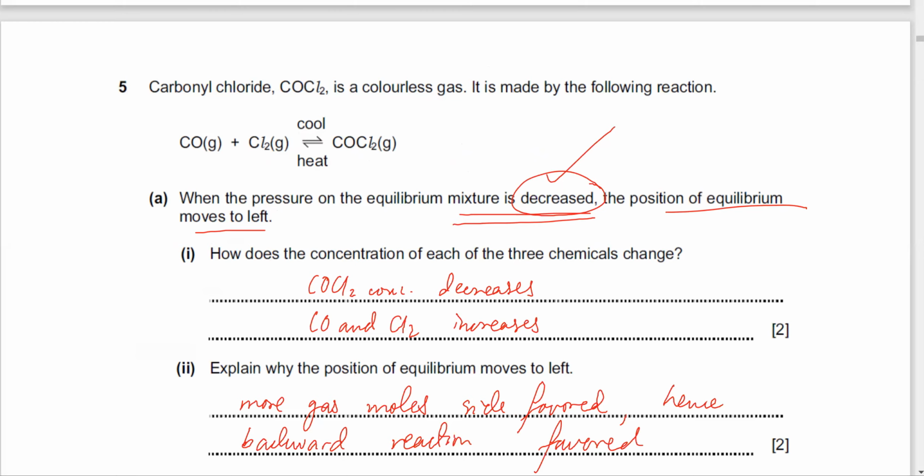वो कह रहे हैं कि cool करो तो forward reaction होता है. मतलब उसने forward वाले arrow के साथ cool लिखा हुआ है. Exothermic. Cool करने से exothermic, ठीक है. तो इसका मतलब forward is exothermic, बात खत्म. और heat करने से कौन सा reaction, मतलब उसने backward के साथ heat लिखा हुआ है, heat करने से कौन सा reaction favor होता है? Endothermic, ठीक है.